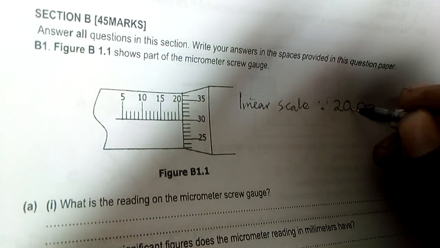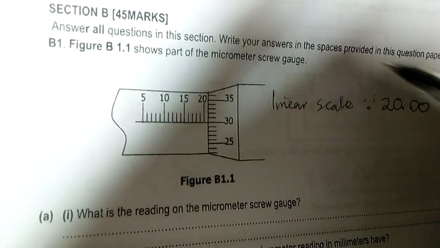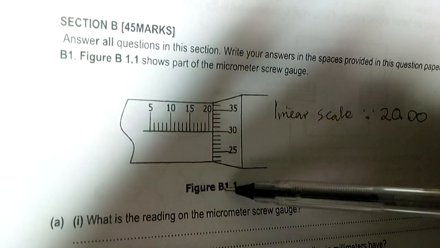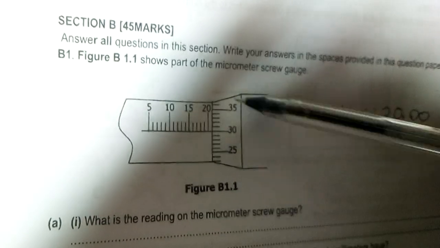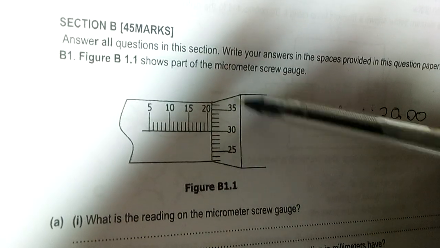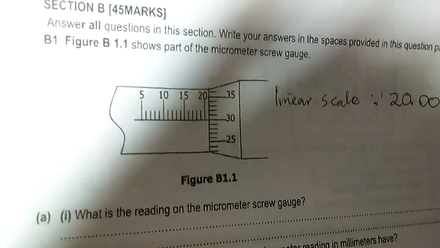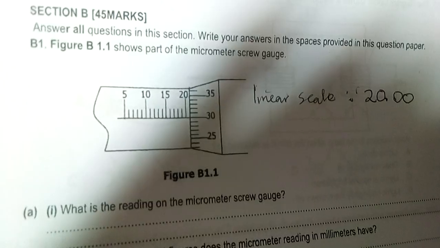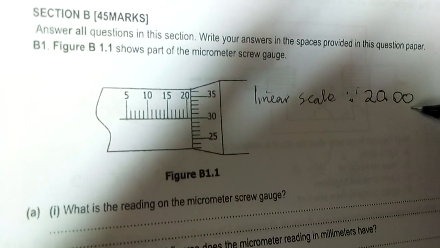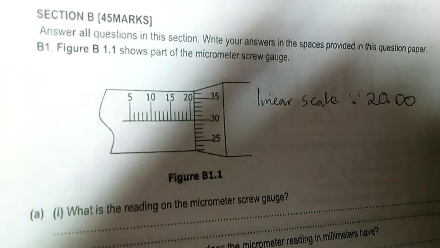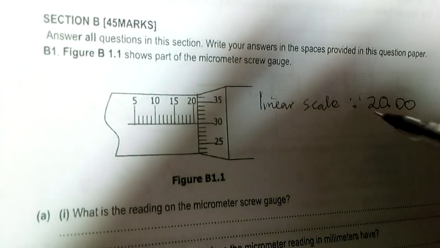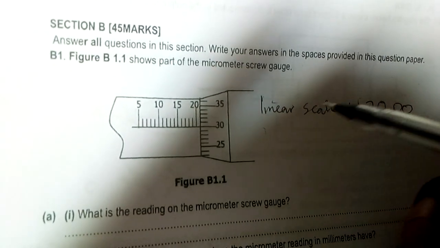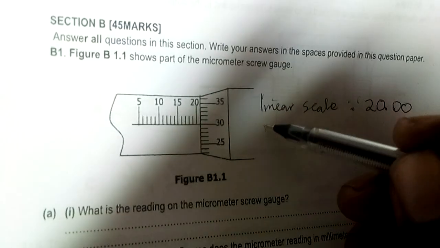The reason why I'm writing 20.00, it's because the reading I'll get here is going to be to 2 decimal places. So no wonder I have put 0.00 here. Then after doing that, we need a reading from the circular scale.